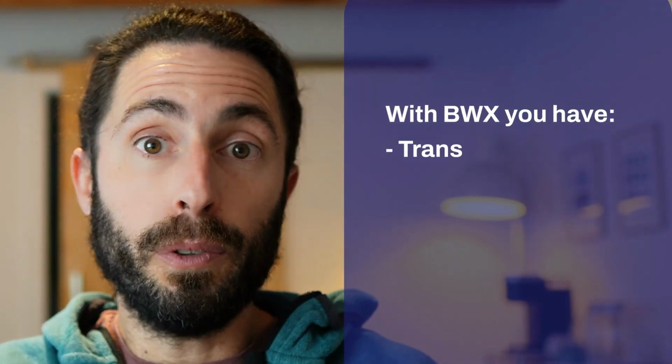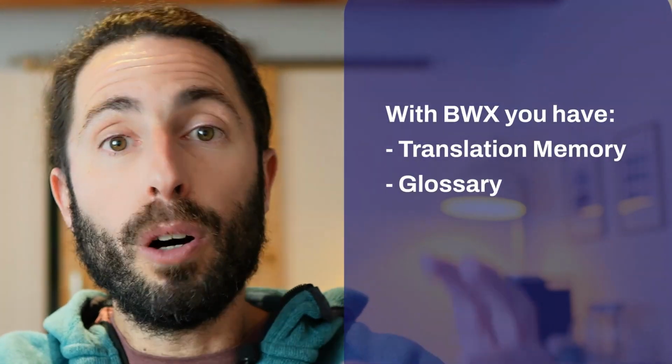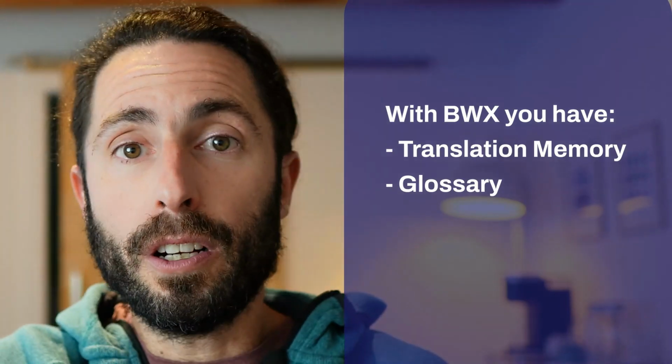In a Google Translate scenario, every time you iterate over a translation, those edits are lost. BWX allows you to iterate in a controlled environment where you can actually control exactly what context you're teaching it each and every time you're processing a document. So you have things like a translation memory and a glossary, which are knowledge bases that are always working side by side along with the documents that you're working on.